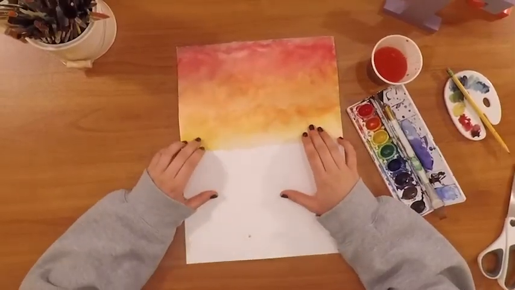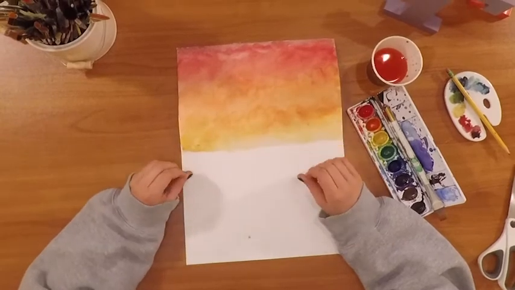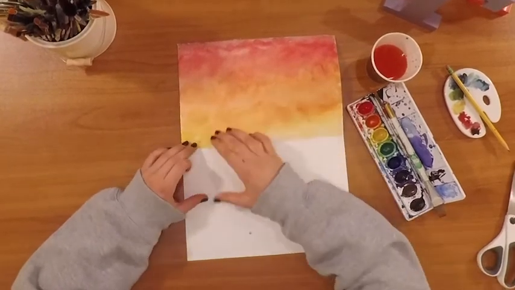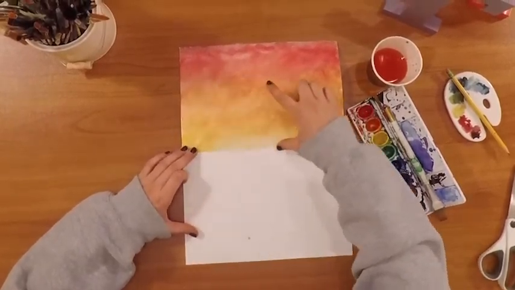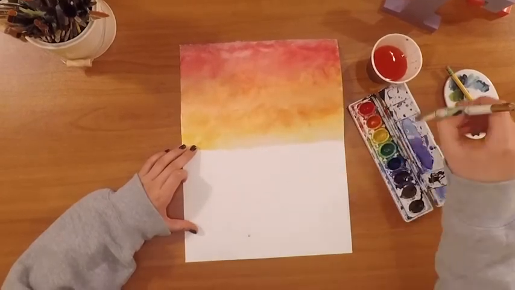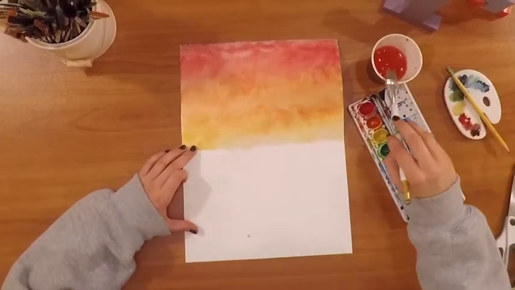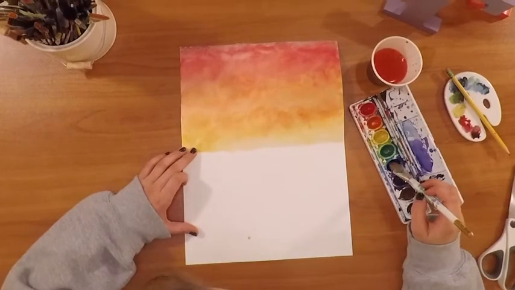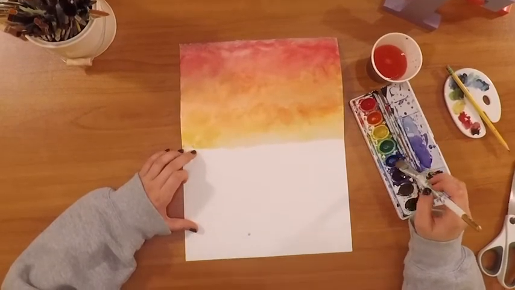As you can see, I finished my warm colors for the sunset, and since it is a skyscape, we're going to be doing the water here, and the buildings will go here. So for the water, we're going to use the cool colors. Now, like we discussed in the book, the cool colors are the blue, green, and purples. So we're going to go in, and we're going to paint the water.